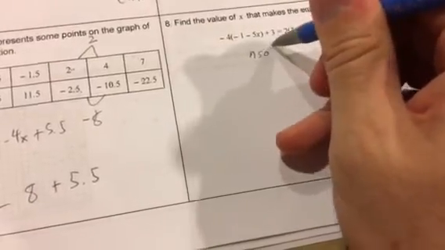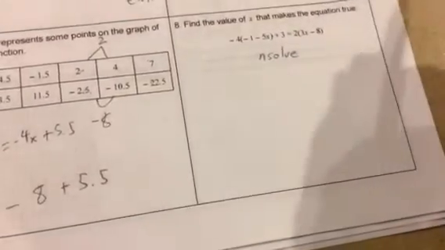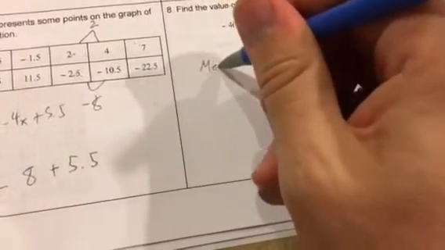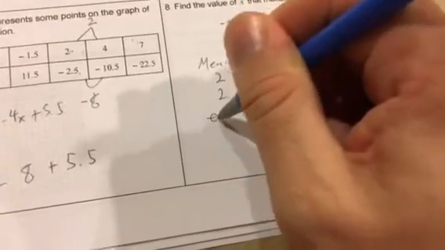On this one, find the value of x that makes the equation true. Again, using numerical solve is going to be your quickest, most efficient way to get this done. This one comes up a fraction. So remember, menu, 2, enter.